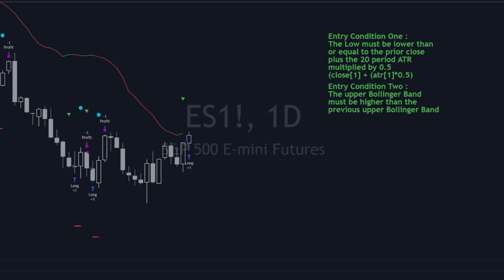Firstly, this code puts the green triangle above the entry bar, and when you hover on that green triangle, it will bring up the information that you need to calculate the conditions. So here we can see that the close was 4077.25, the prior close, and the ATR was at 96.92. So we times that ATR by 0.5 and we get our low level of 4125.71. And we can see on this candle that the low was 40.42, and also we can see that the upper Bollinger Band is greater than the previous upper Bollinger Band.